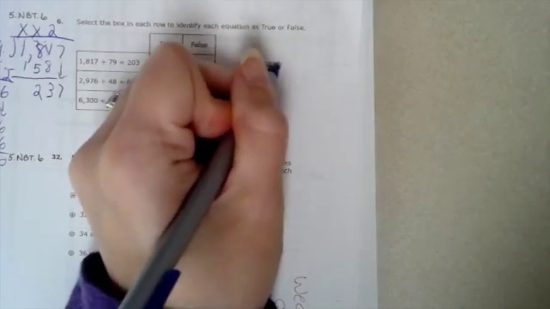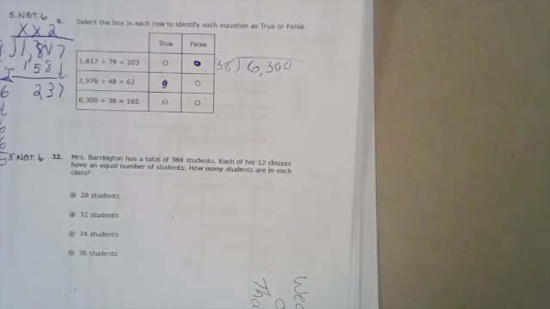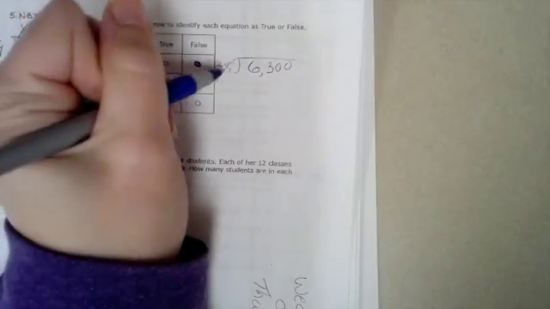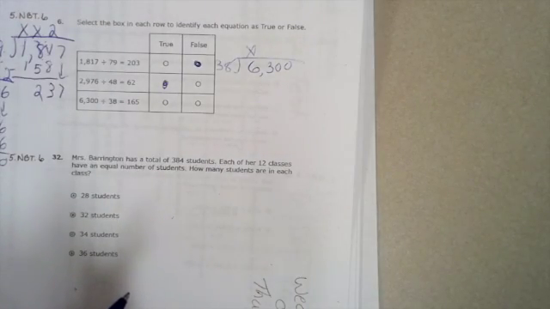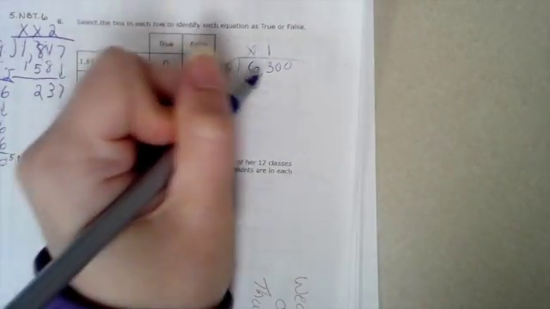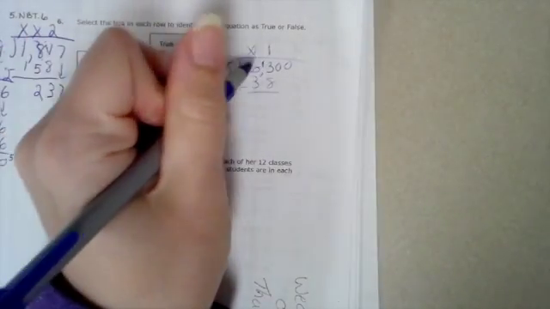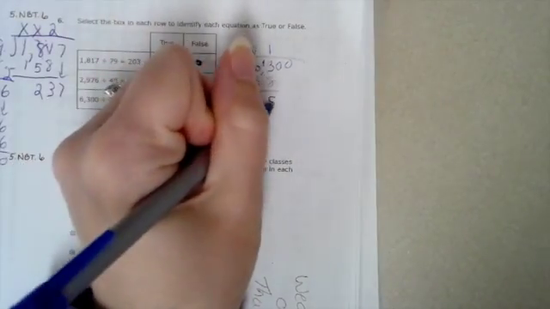6,300 divided by 38, and they're telling me that this answer should be 165. Will 38 go into 6? No, it will not. Will 38 go into 63? Yes, it will. How many times? Only once. 63 minus 38 is 25.